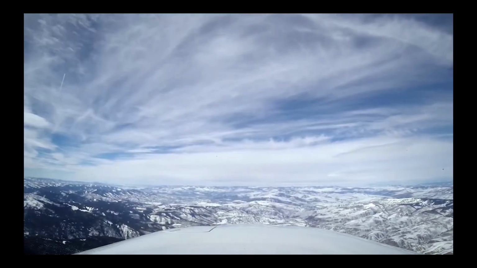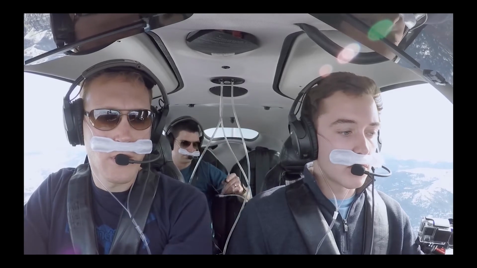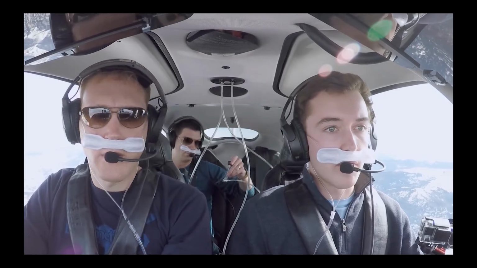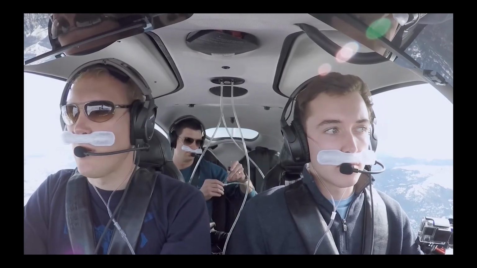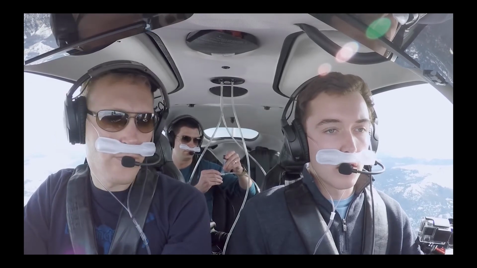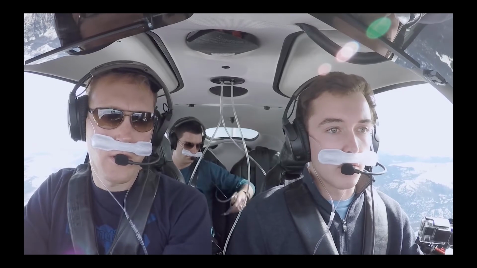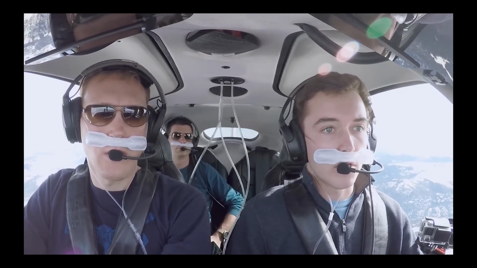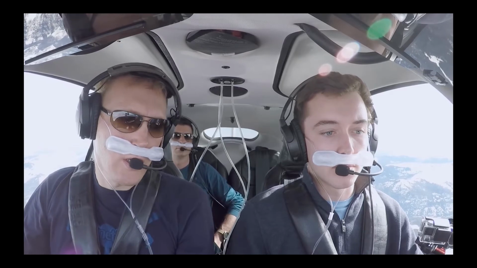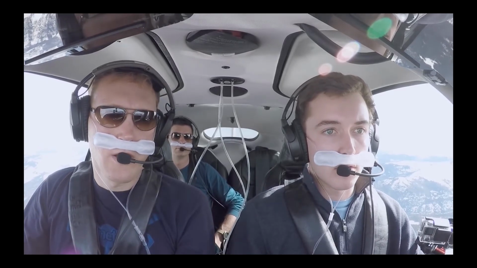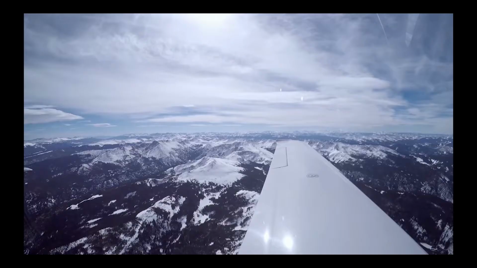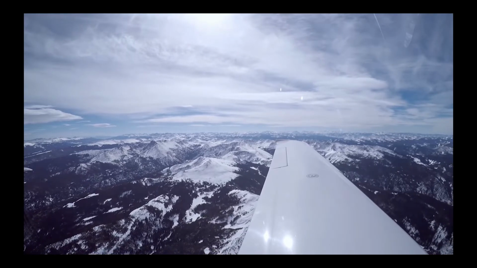But first, ask. Aspen Approach, November 333 Alpha November. November 333 Alpha November, Aspen Approach, go ahead. 333 Alpha November is 20 miles northeast of the Red Table VOR. We're wondering if we can get an approach for runway 33 in Aspen. November 333 Alpha November, roger, you can expect that. Ask, and you shall receive.